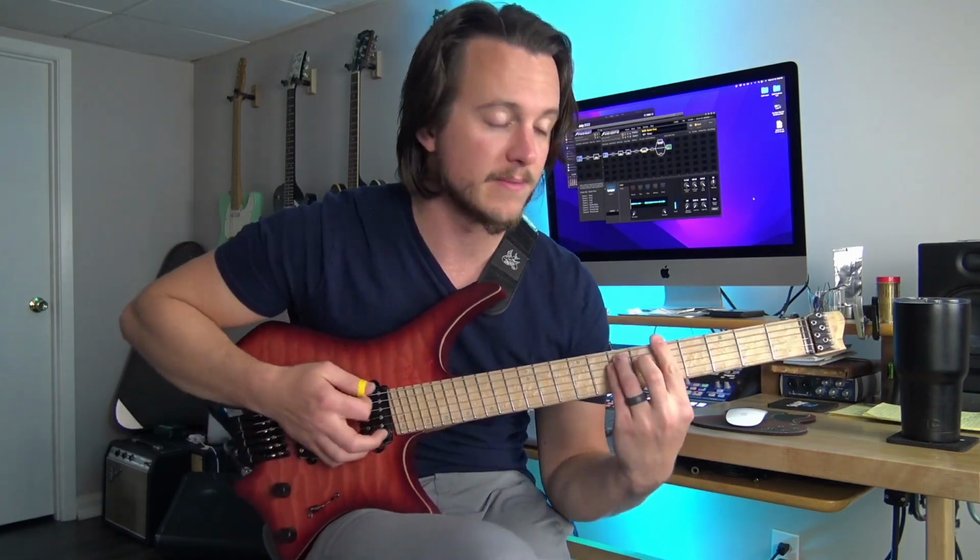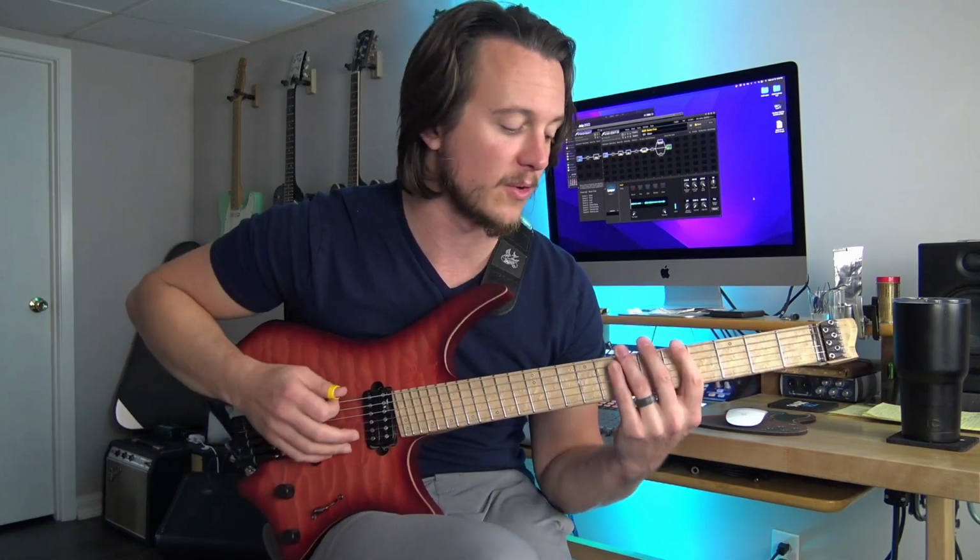And then we have 3 minor modes: the natural minor or Aeolian, which is 1, 2, flat 3, 4, 5, flat 6, flat 7, 1, the 3 flats that make up a minor scale; Dorian, that has a natural 6 in that formula: 1, 2, flat 3, 4, 5, natural 6, flat 7, and then 1.